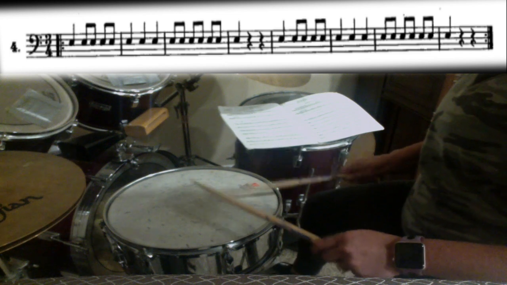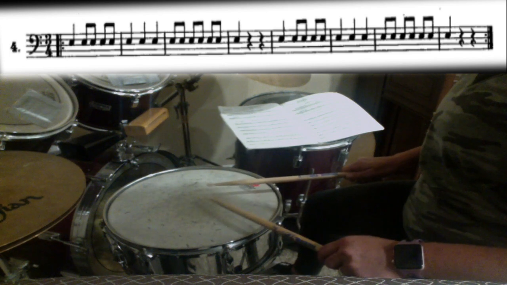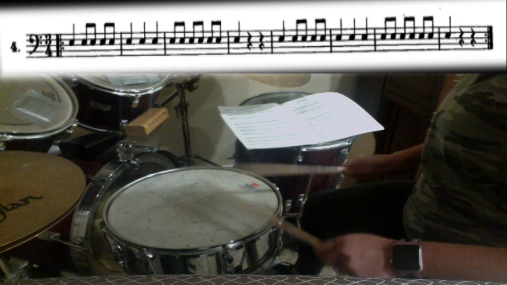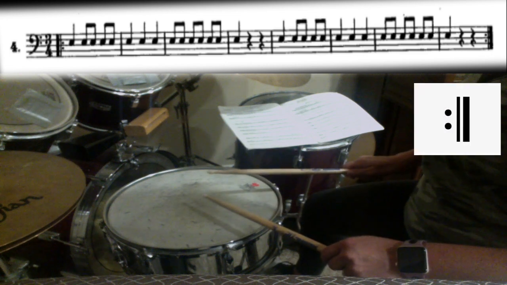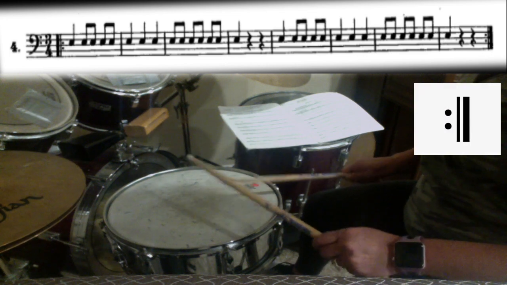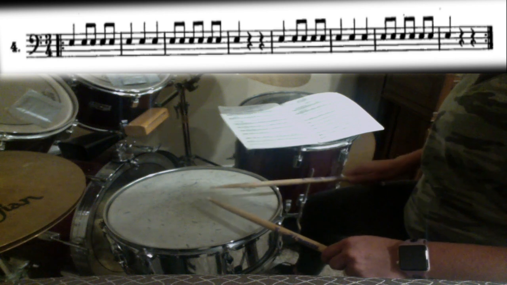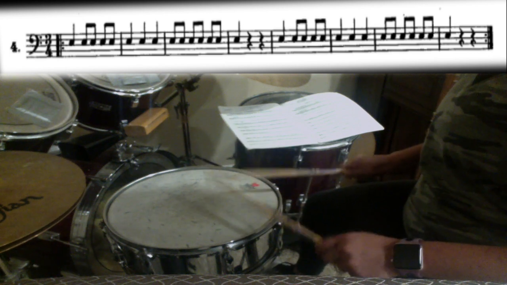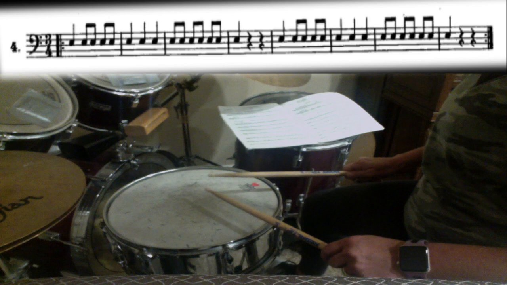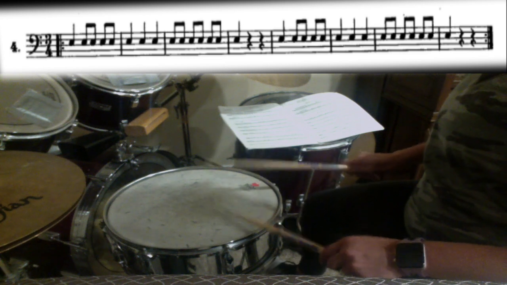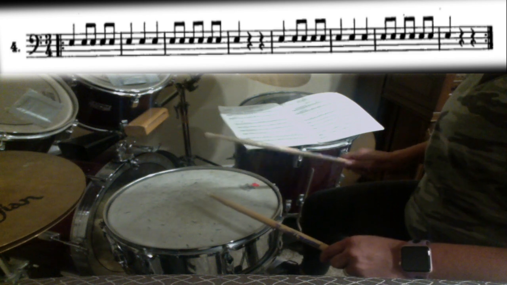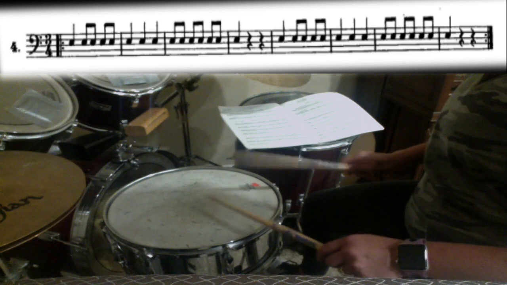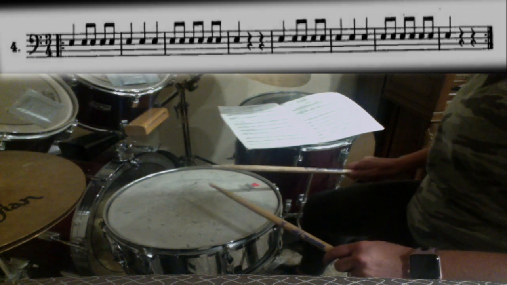1, 2 and 3 and 1, 2, 3. 1 and 2 and 3 and 1, rest on 2, rest on 3. Again, 1, 2 and 3 and 1, 2, 3. 1 and 2 and 3 and 1, rest on 2, rest on 3.